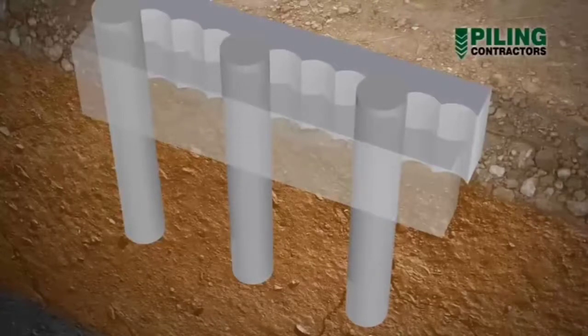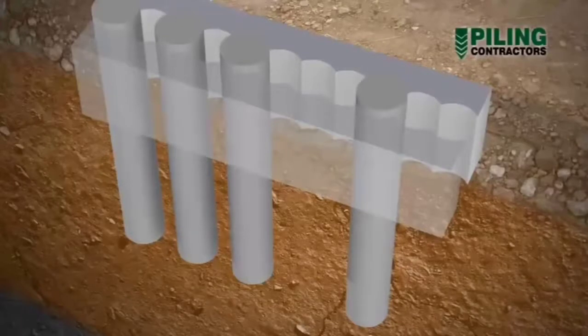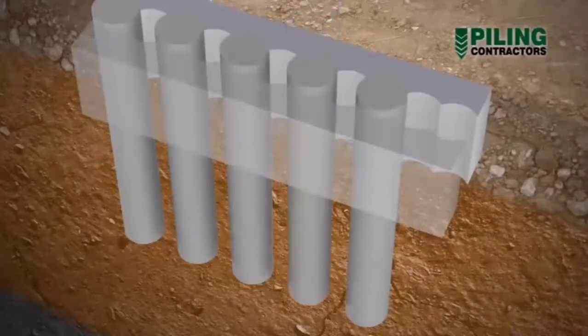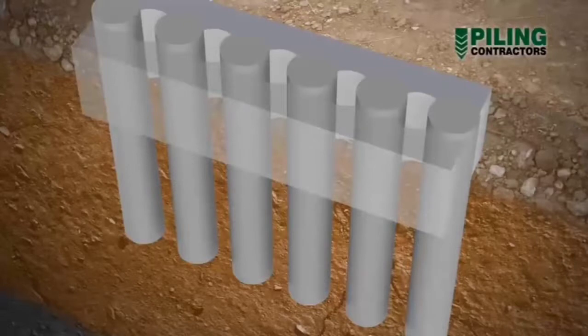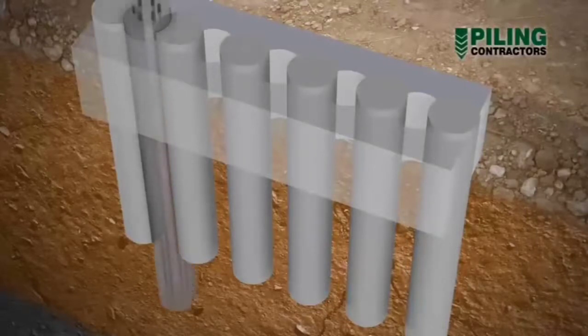After allowing sufficient curing time, the remaining preliminary piles are constructed. Careful attention must be given to the concrete mix used in the preliminary piles to ensure that it has sufficient strength when the secondary piles are cut into it, but gains strength after that with continued curing. Once sufficient preliminary piles have been constructed, the secondary or male piles are then drilled between adjacent preliminary piles.